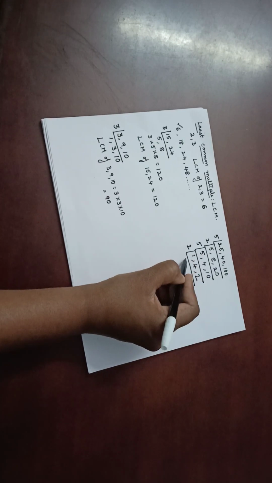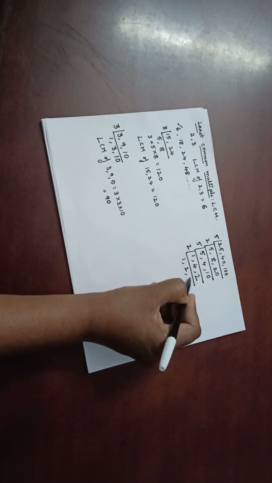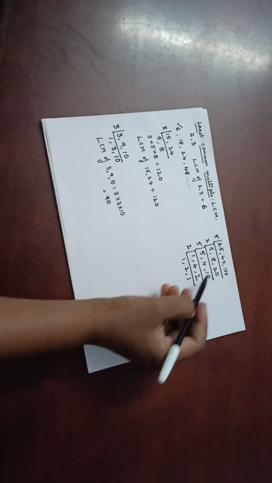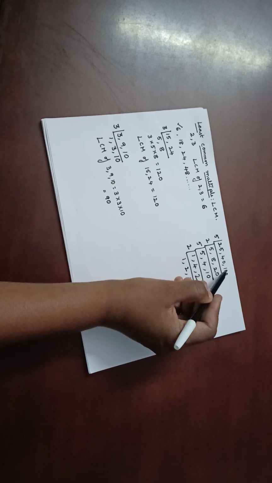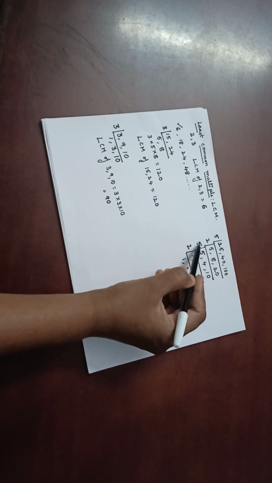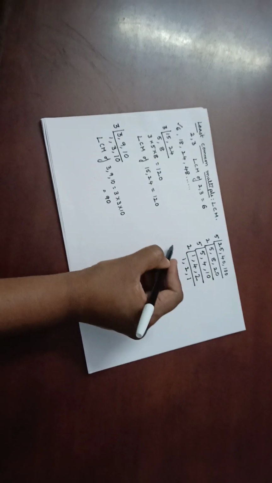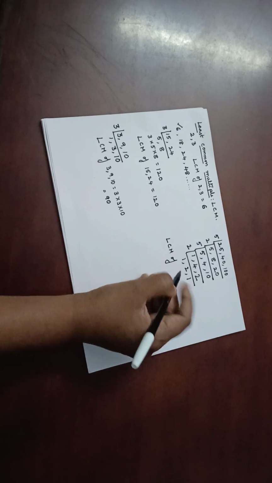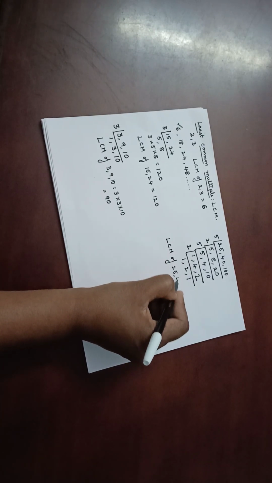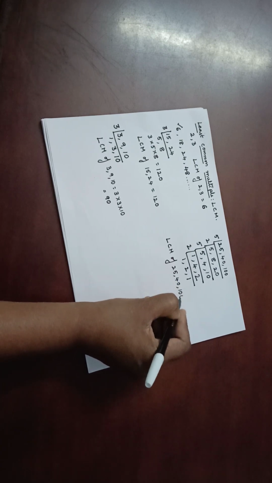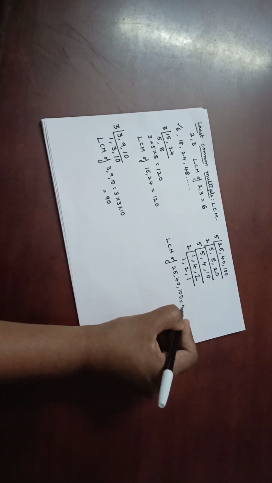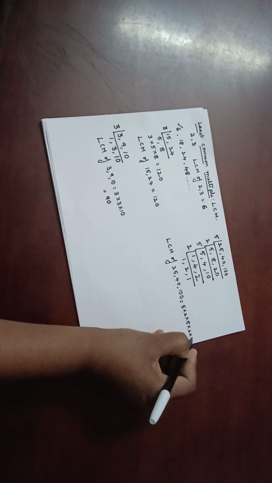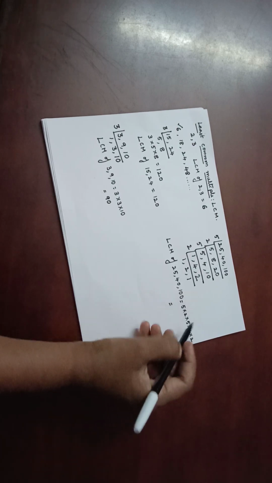Now 2. So 1 as it is, 2 2s are, 2 1s are. Now what is the LCM of 25, 40, 100? You should take the product of all these numbers. So LCM of 25, 40 and 100 equals 5 into 2 into 5 into 2 into 2. No need to write 1.